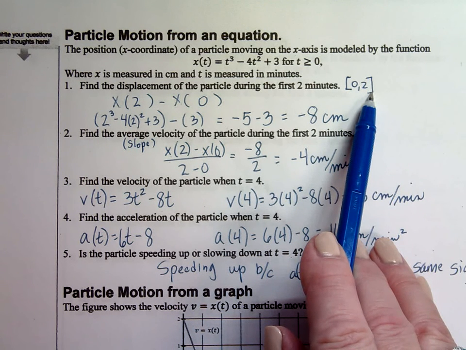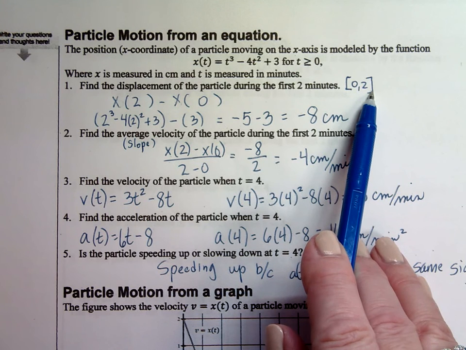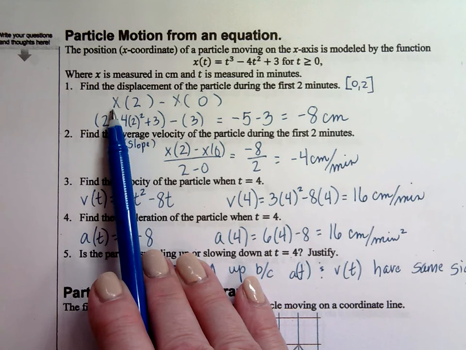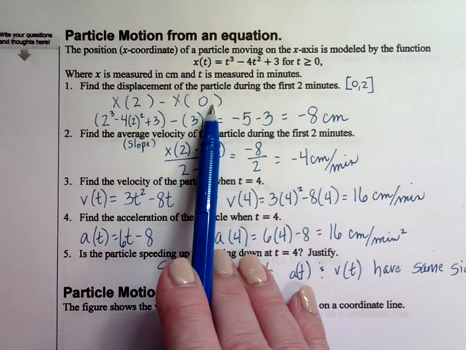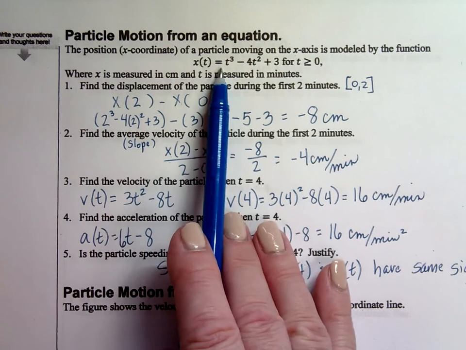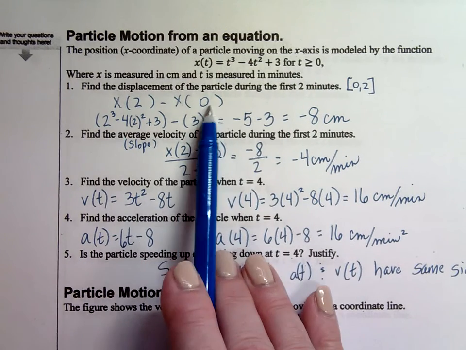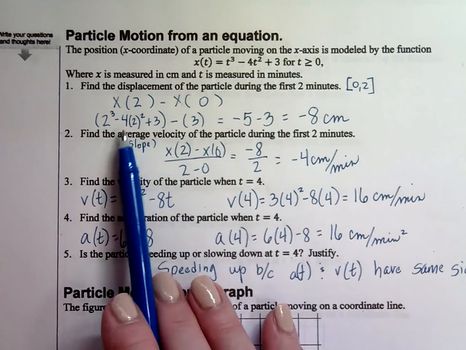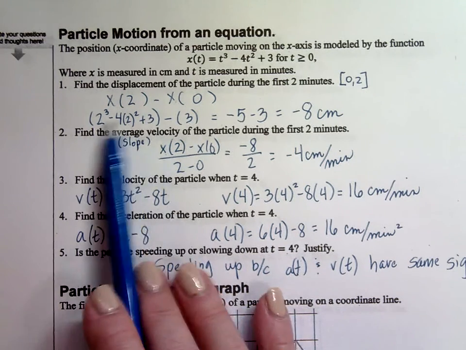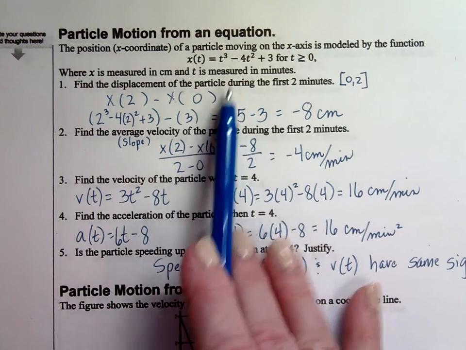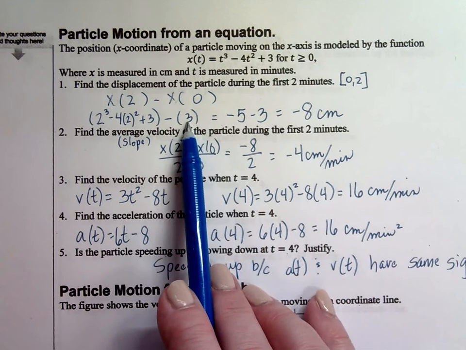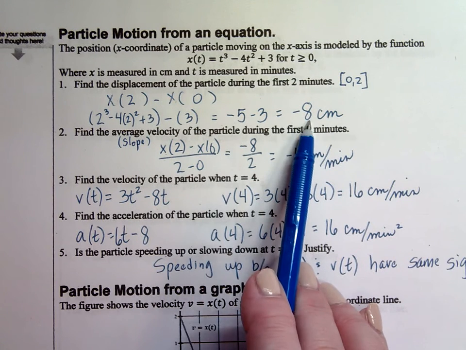And remember on the page we just talked about, my displacement was S of B minus S of A. Well, this is an X. So that's X of 2 minus X of 0. So you plug a 2 into your position formula, you plug a 0 into your position formula, and then you calculate it out. So this becomes a -5, this becomes a -3, minus a 3, minus 3. And -5 minus 3 is a -8.